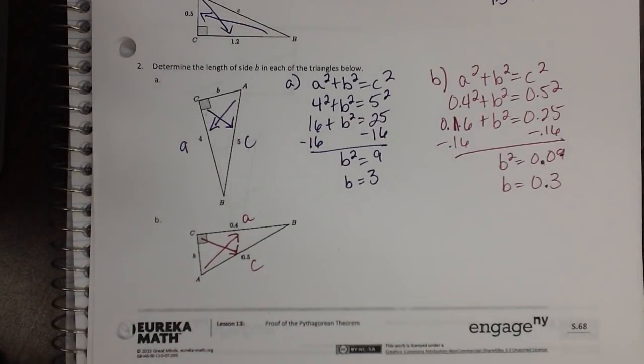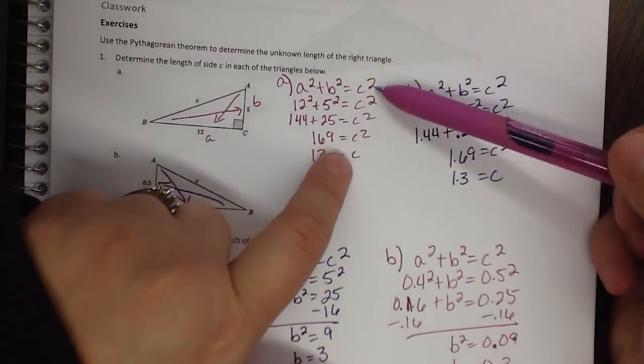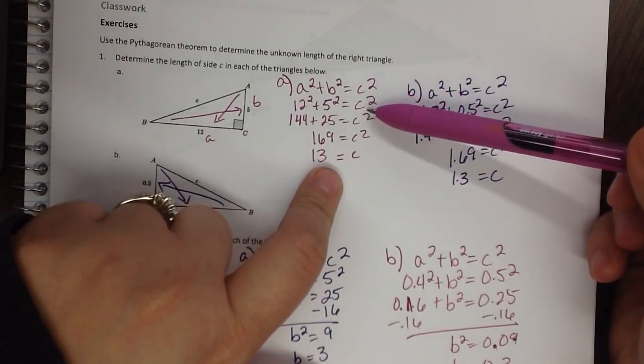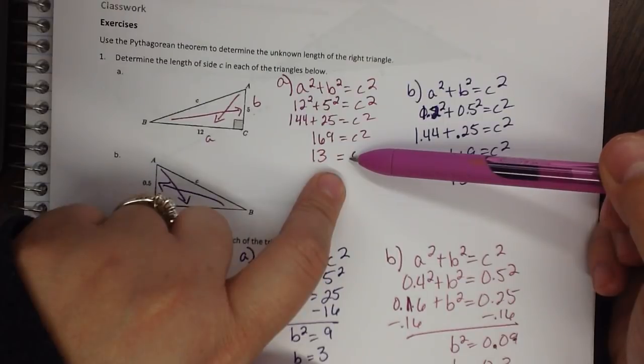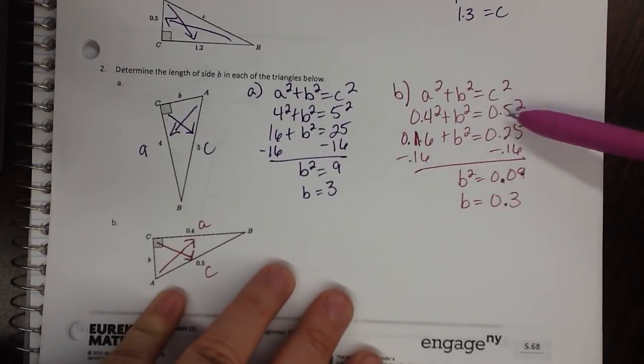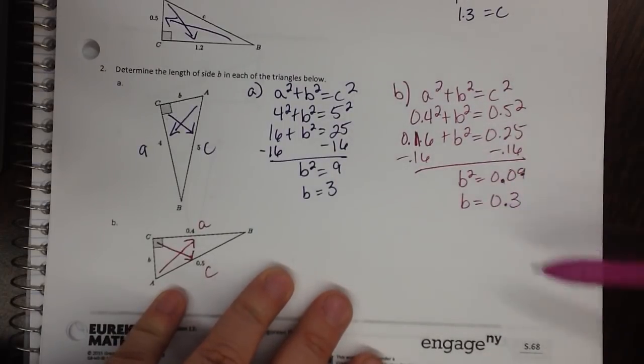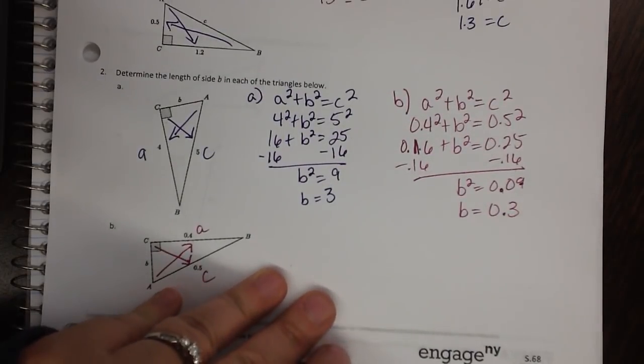Now, when we're solving for C, this is important, I should see 1, 2, 3, 4, 5 lines. When we're solving for A or B, I should see 1, 2, 3, 4, 5, 6 lines. So make sure you guys are including that in there. Let's look at number 3 real quick.